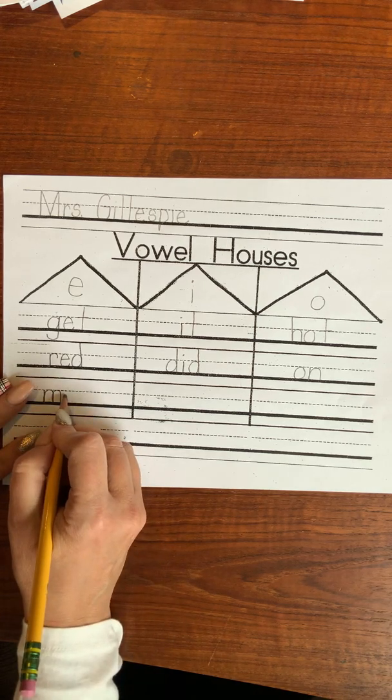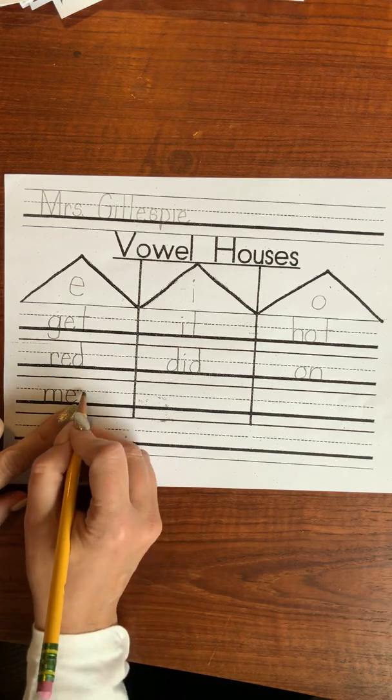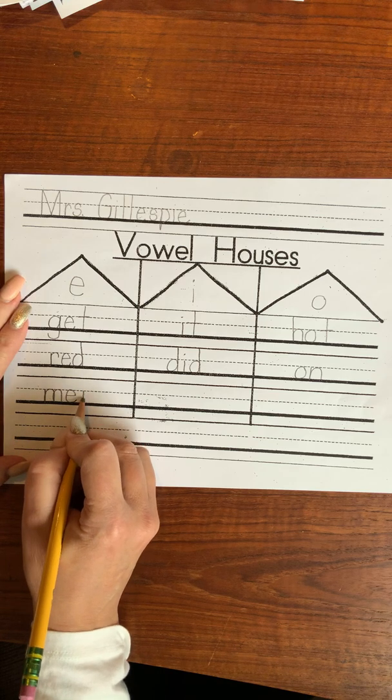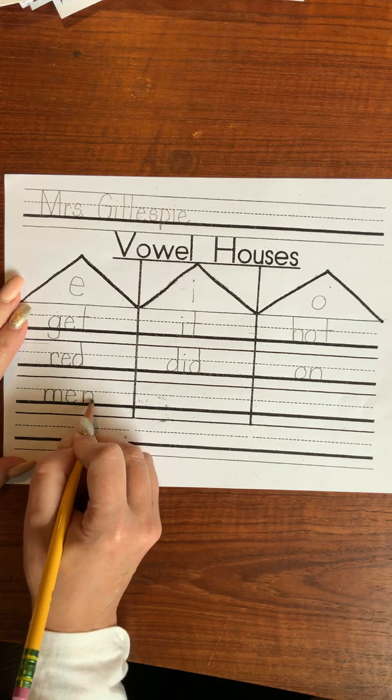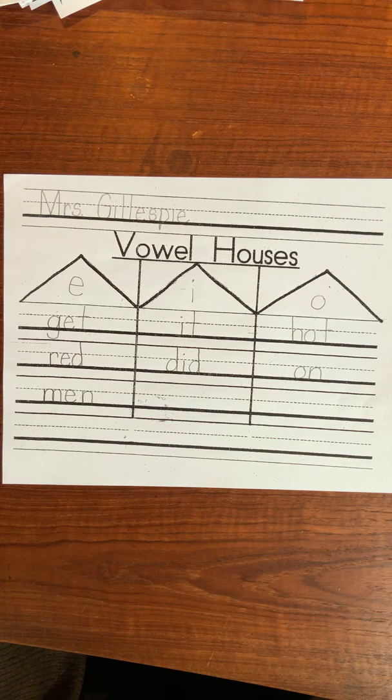Then we're going to make your E, and then the N. Again, do not start from the bottom. Start from the dotted line. Down, trace it up and over. I hope you're thinking about how we're making these letters. We're writing words, but this is also handwriting time. So you're thinking about how you're forming your words and your letters. Men.